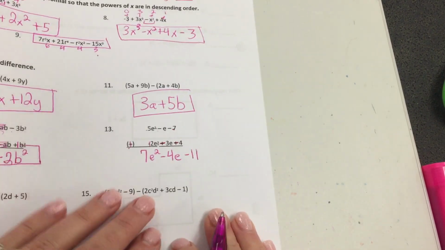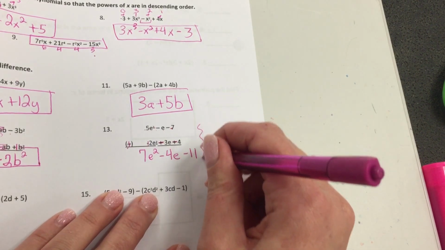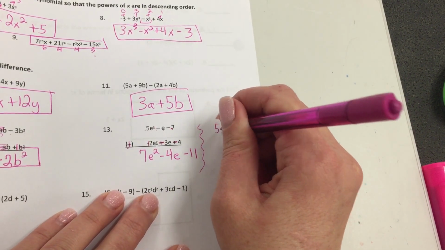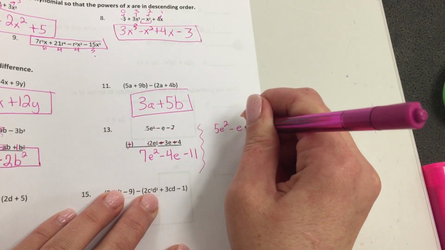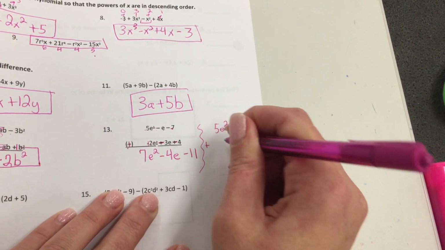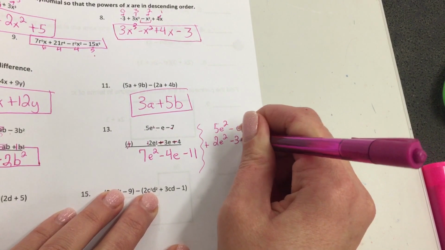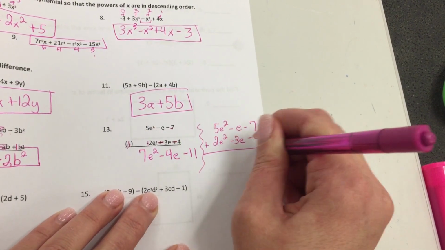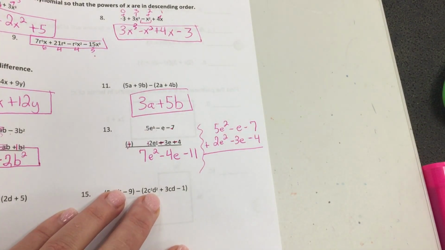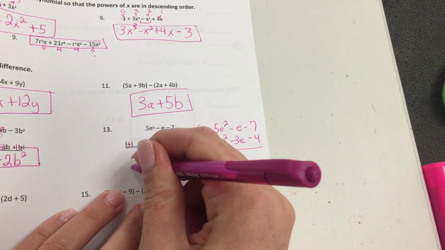It might be easier to see if you write it out to the side. So here, let me do a little squiggly line. 5e squared minus e minus 7 plus I had 2e squared minus 3e minus 4. So this is actually the problem I just worked to get this.